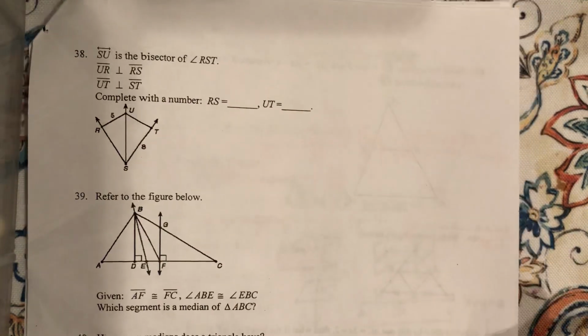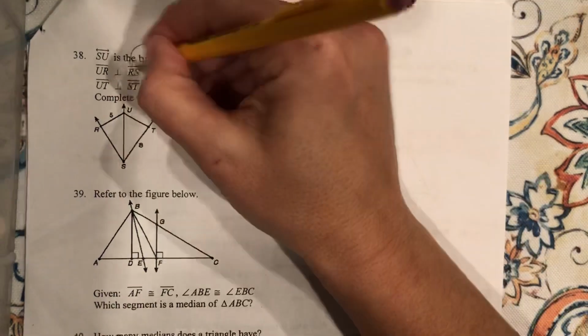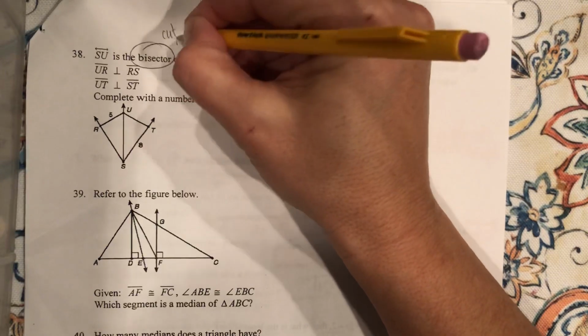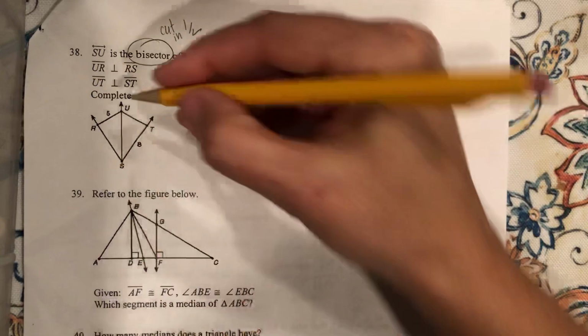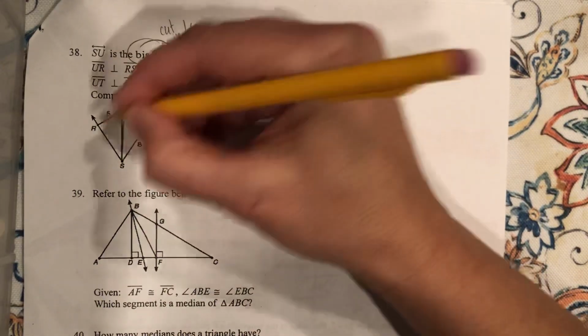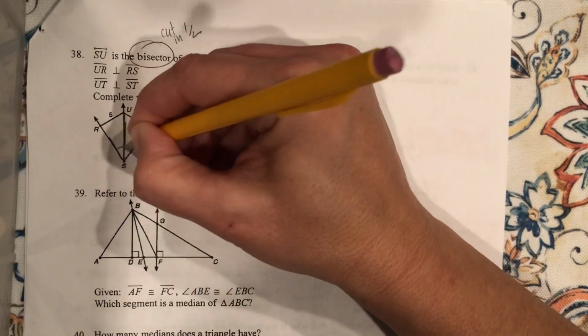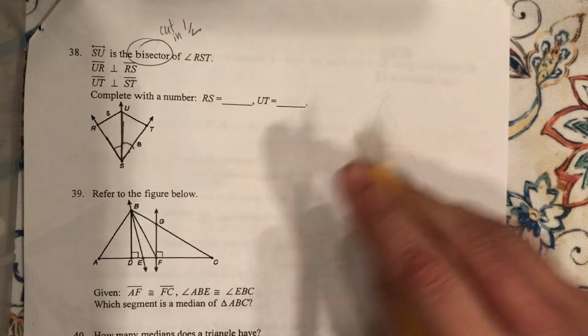Second to last page, woohoo! Okay, SU is the bisector. Again, that means cut in half of RST. So this guy bisects this angle, so that angle and that angle are the same.